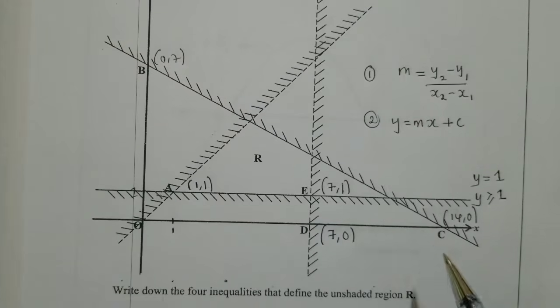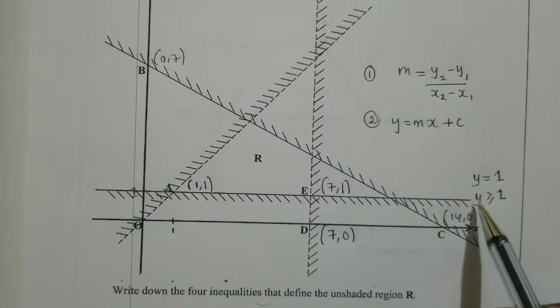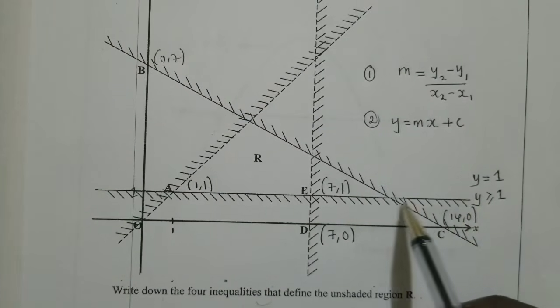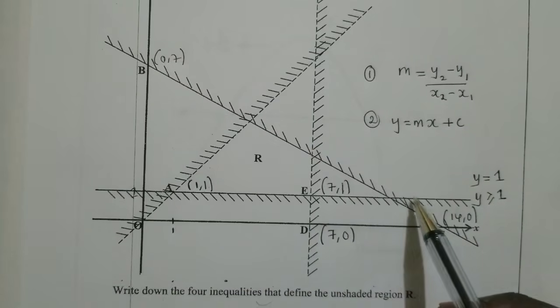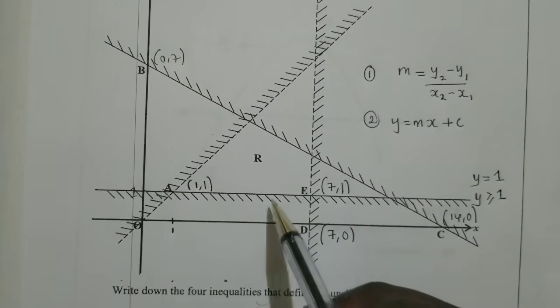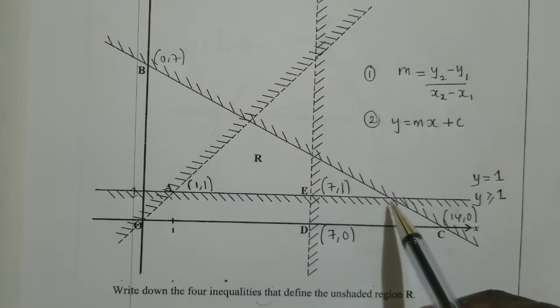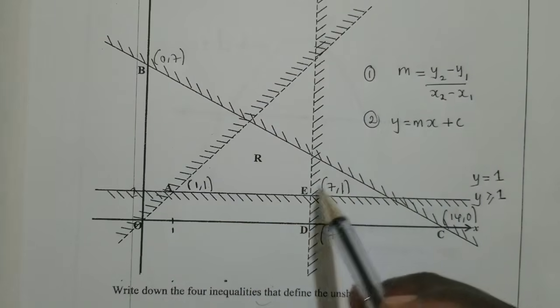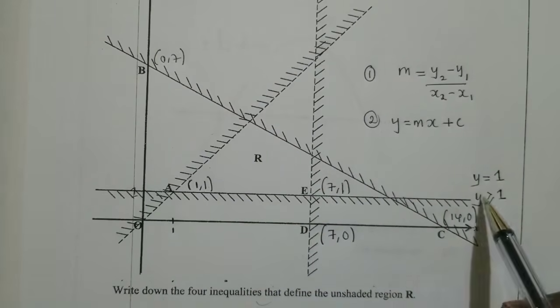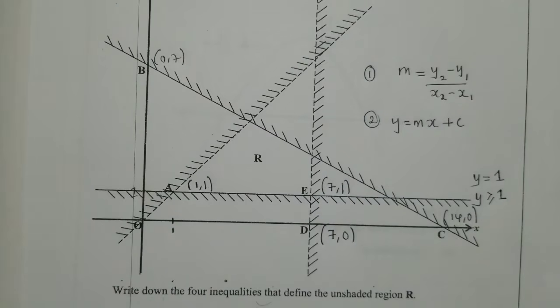Now the question may be, why have I put greater? If you can see the line, just look at the line and check where it's shaded. It's the bottom part which is shaded, and this shaded part is what we don't want. What we want is the greater, the top part of this line. So we shall say y is greater than or equal to 1.